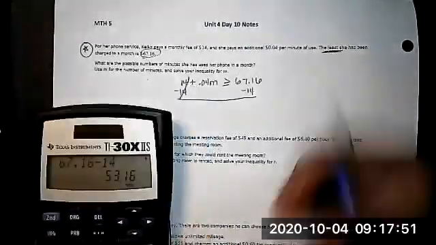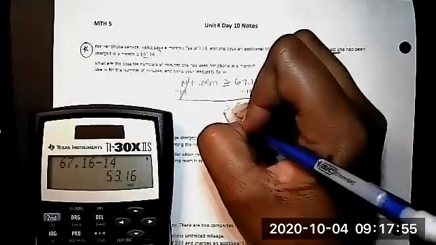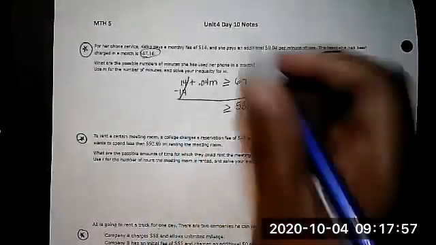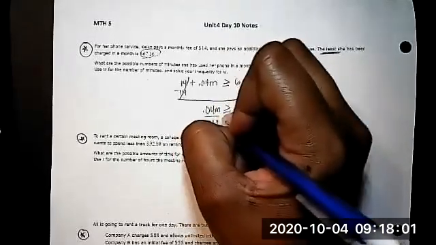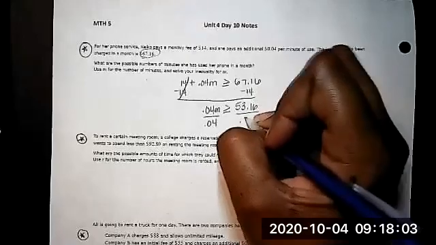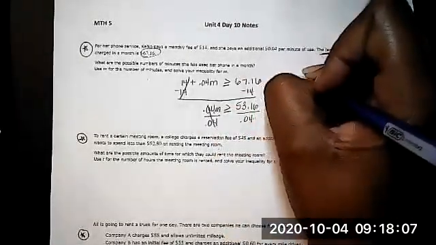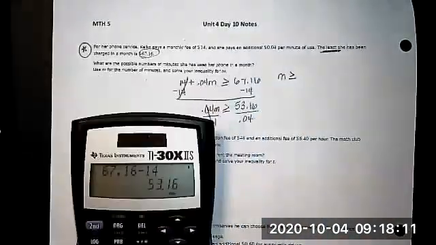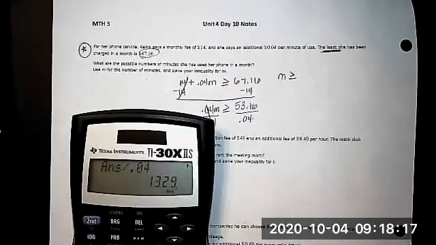Okay, 5316. I did not change my sign. I'm bringing down the 0.04m, and I'm going to divide by 0.04 to get m by itself, and it's positive. So since I'm dividing by a positive, I keep the sign the same. M is greater than or equal to 53.16 divided by 0.04.